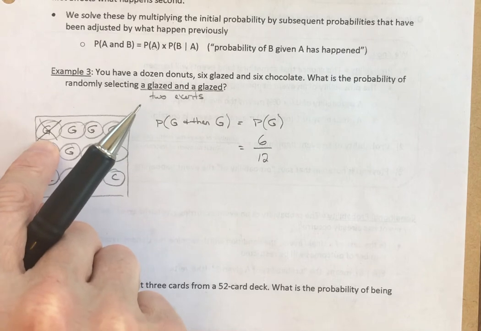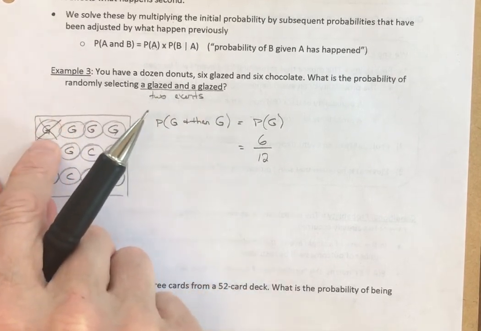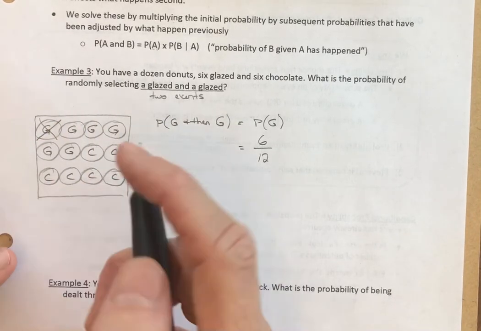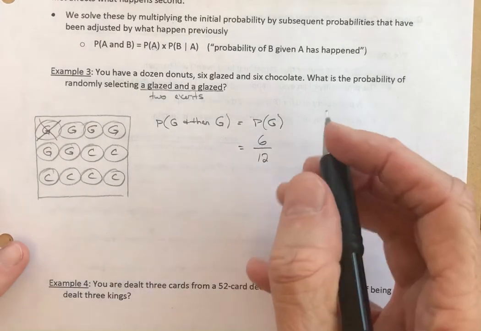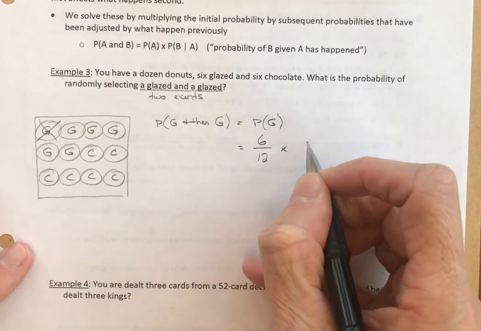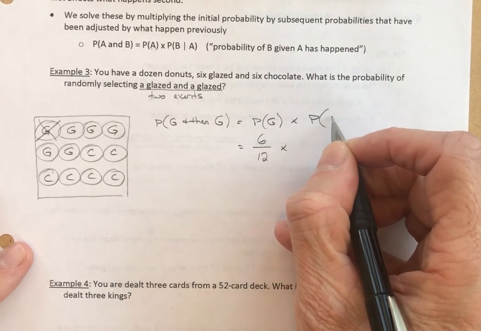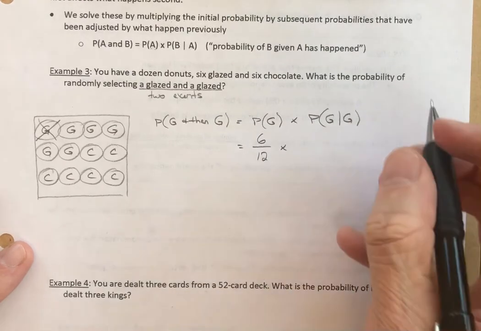This one's out of there. I picked it, I ate it. So not only do I have fewer donuts in total in this case, I also have fewer glazed donuts because I picked a glazed. So this up here is times the probability of picking a glazed given a glazed was chosen.